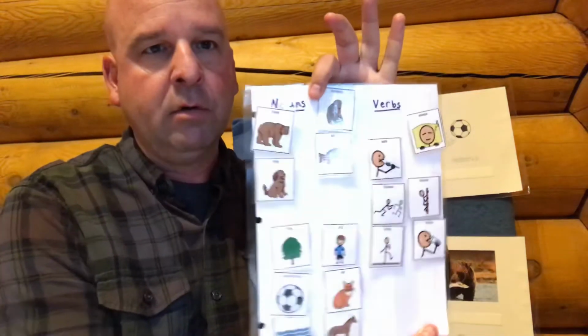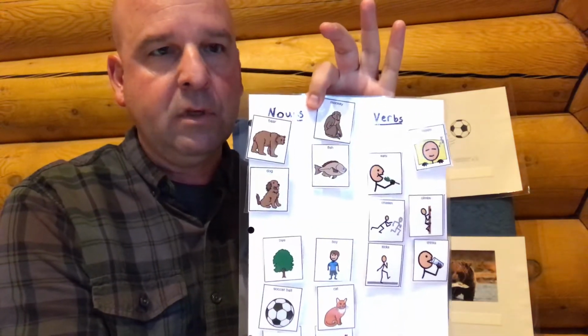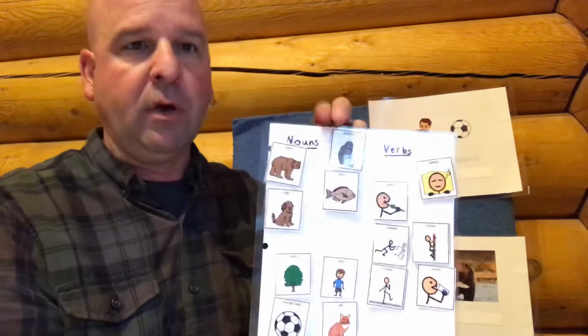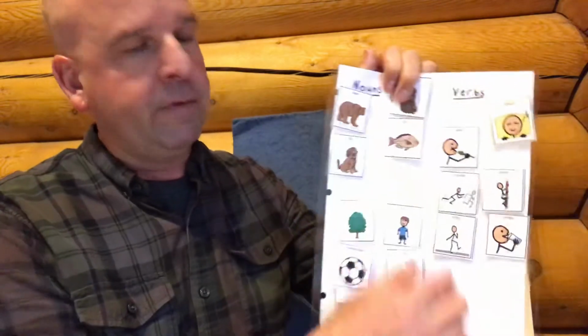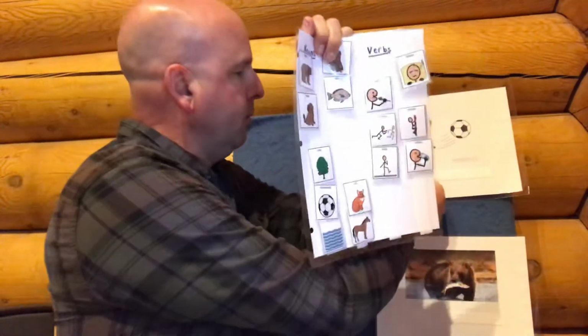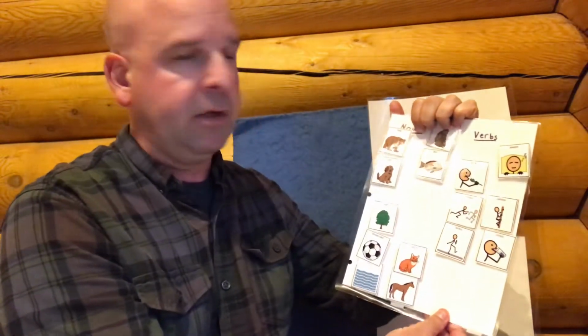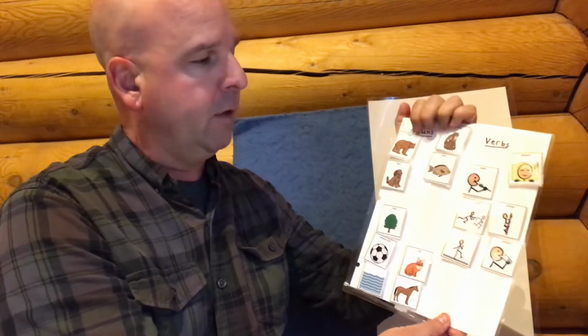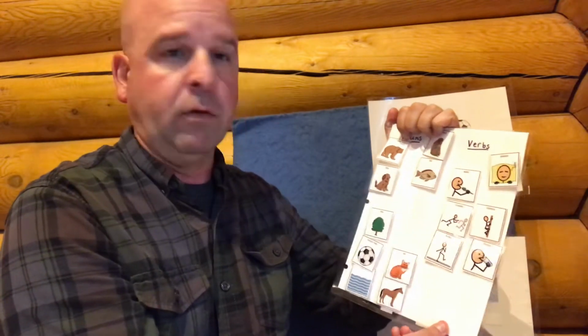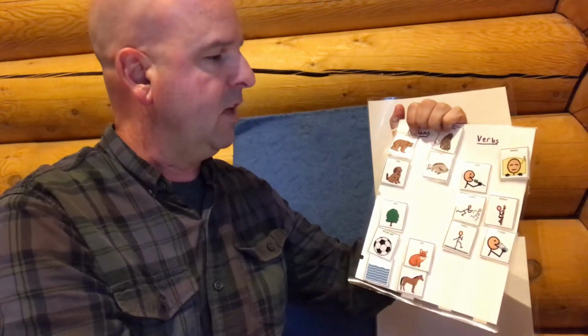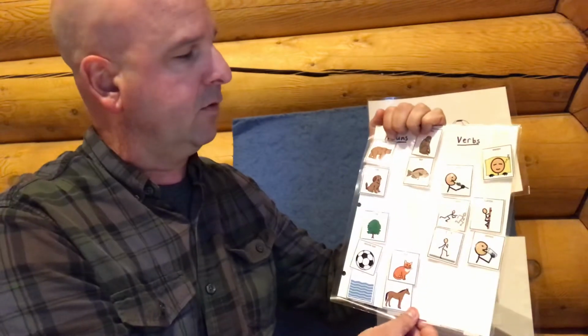So what you'll do then is have your list of icons here again. So we're going to talk about what's happening in the picture right here. So we're going to find the icon, boy, and what's the boy doing. You're going to use that as a prompt too throughout. You can kind of talk about it with your child. If they're having difficulty, sometimes you can do like an either or choice. Is it kicks or drinks?